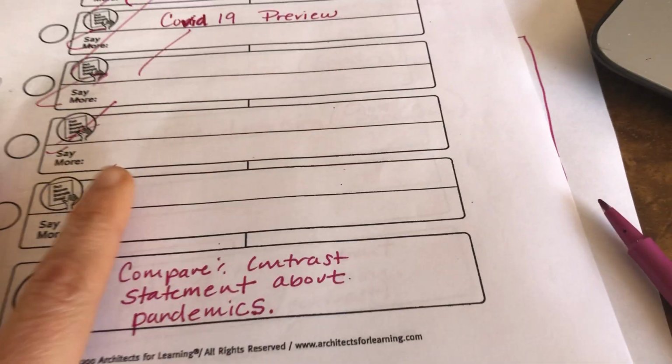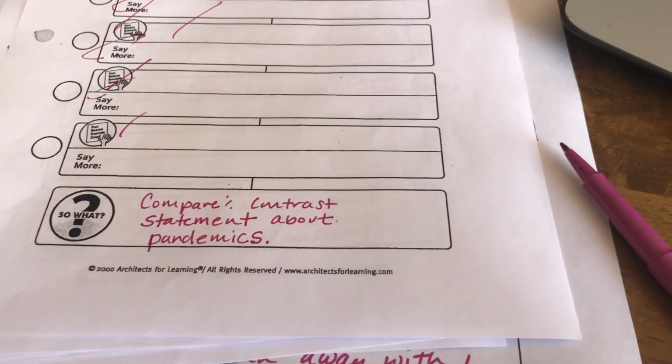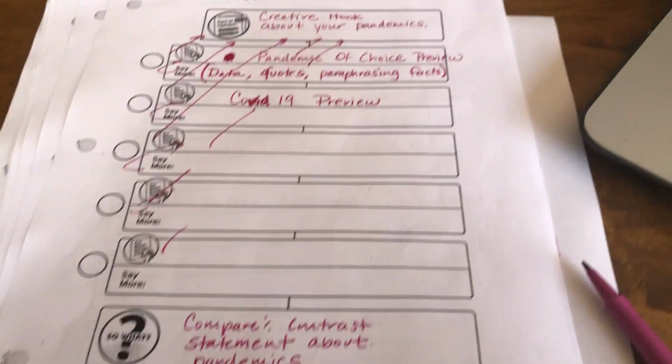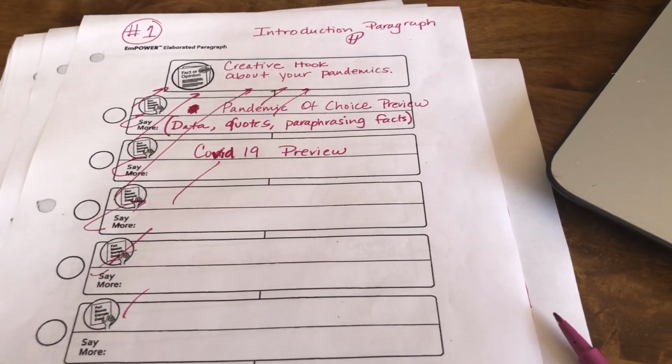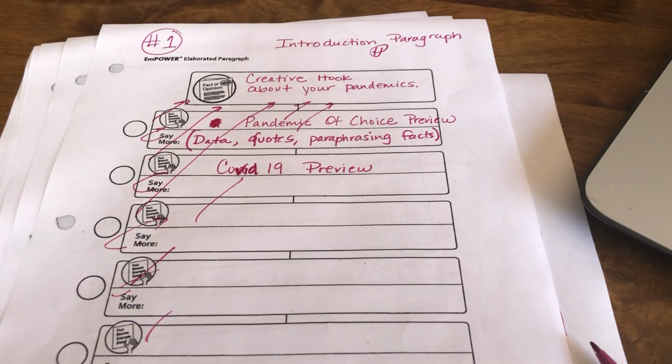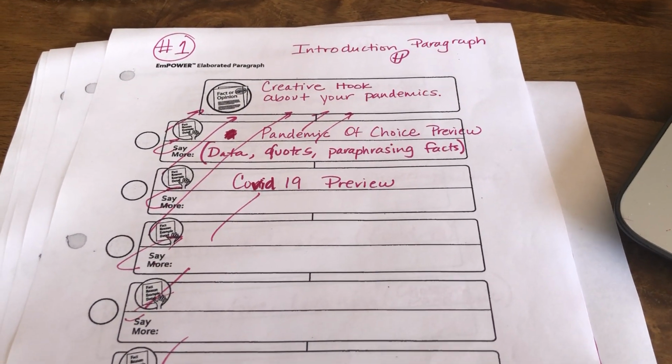So I'm going to post these pictures for you, and I will hold a question and answer session for you, if you need some support. But hopefully you have some experience using these frames and you're comfortable using them.